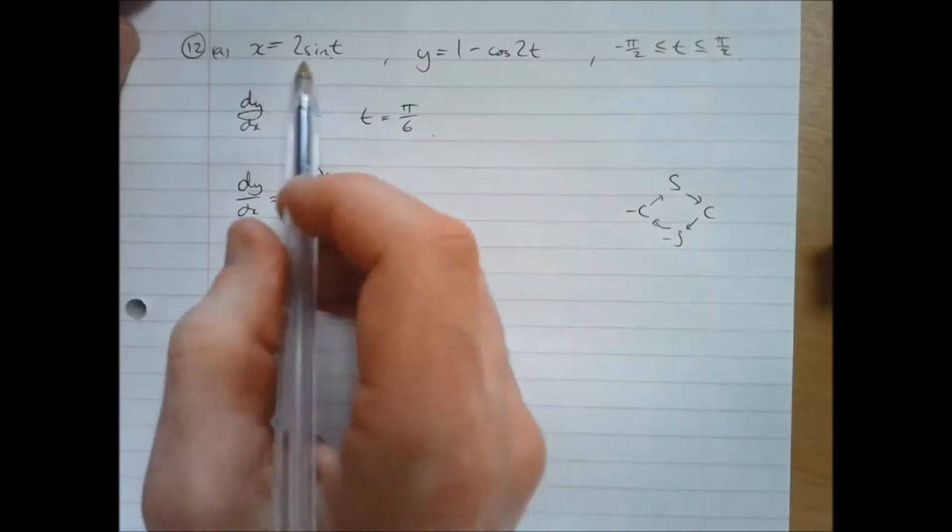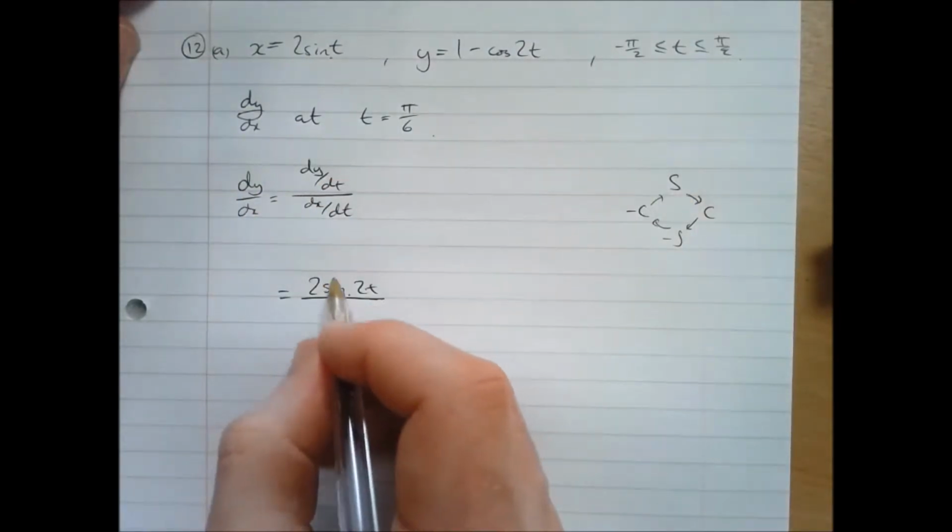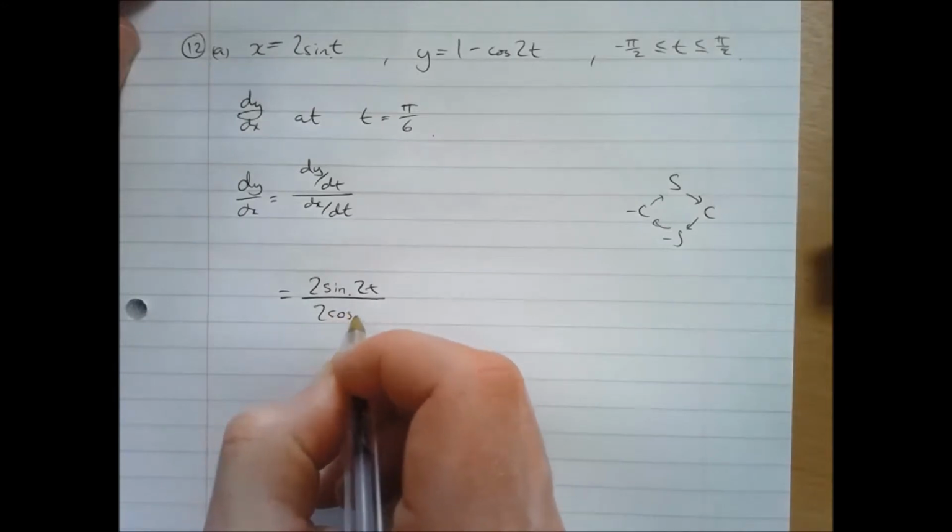dx by dt, so differentiate 2 sine t. Differentiate sine, you get cos. Okay, so that's simply 2 cos t.